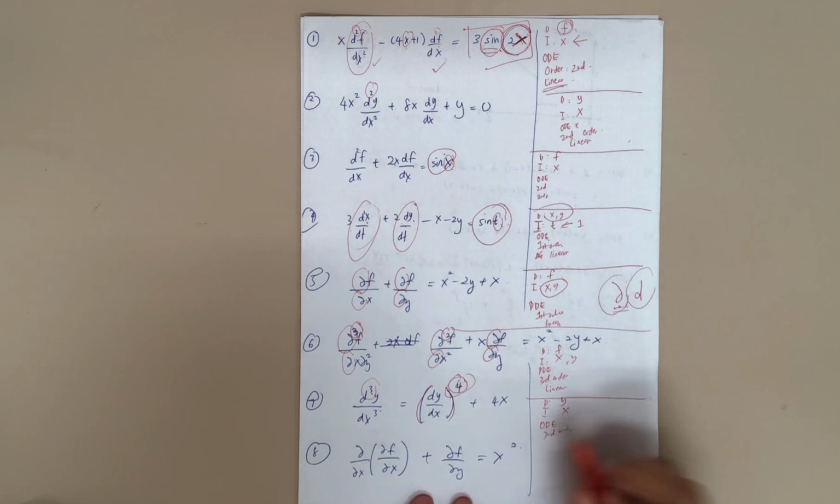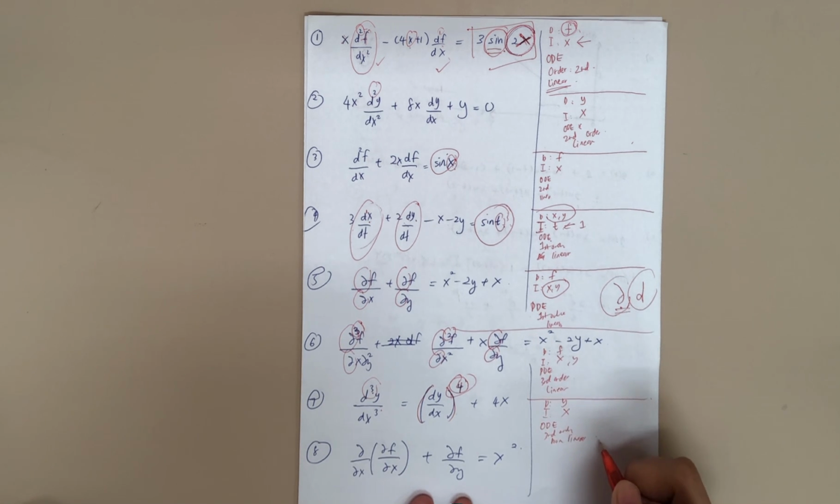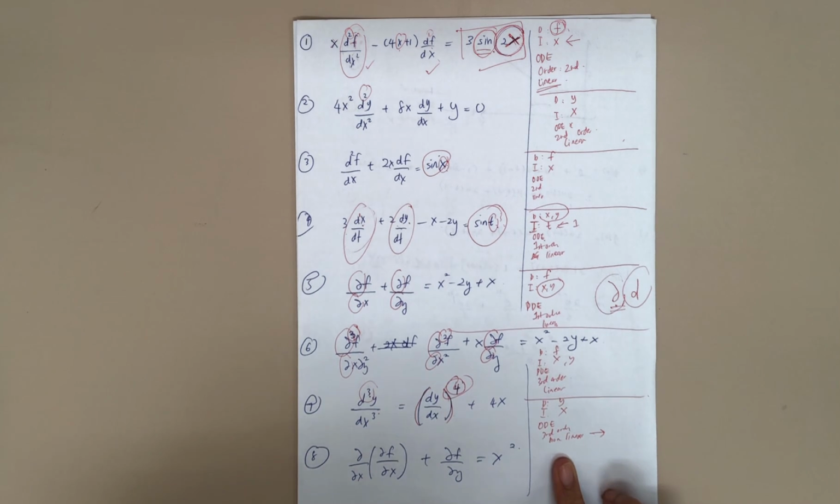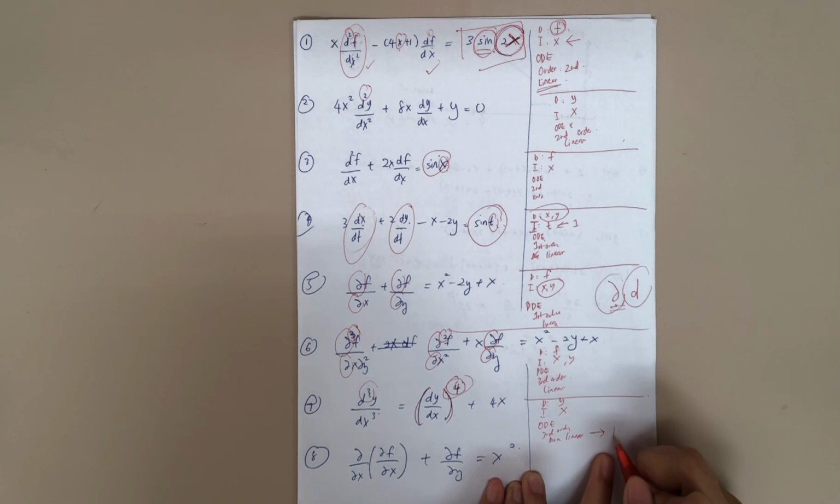Then it's non-linear. Okay class, so this is the example of non-linear. When you get a question on non-linear, please make sure that you mention why you say it's non-linear. It's non-linear because of a power more than 1.